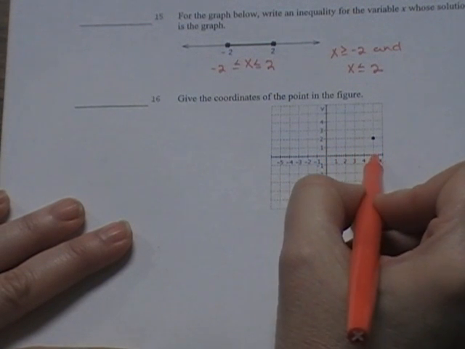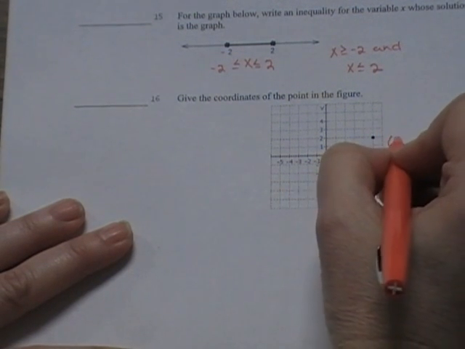On x, I went over 5. On y, I went up 2. My coordinates are 5, 2.